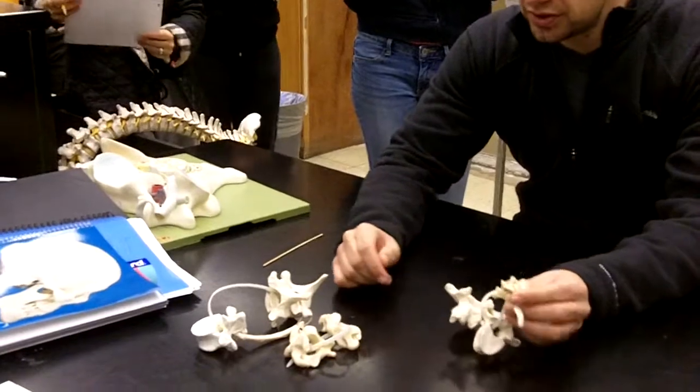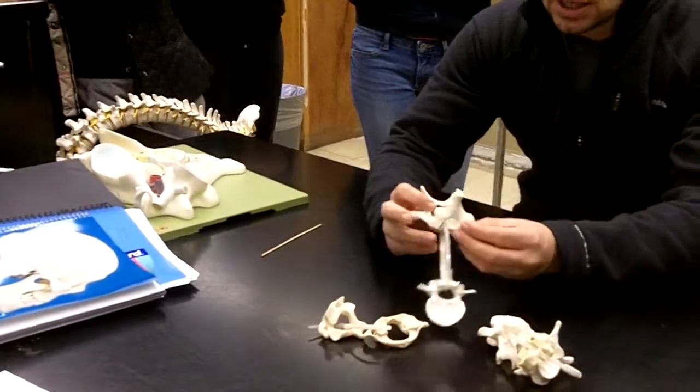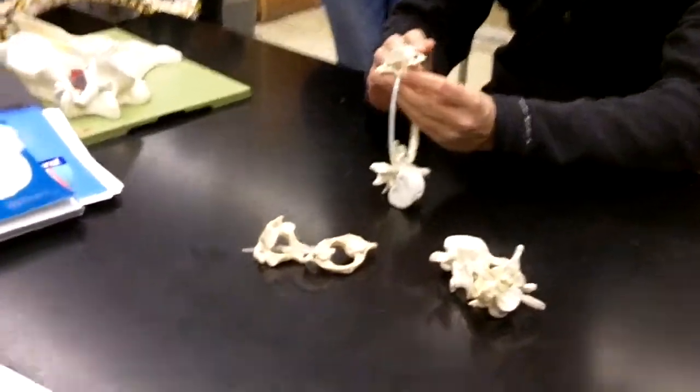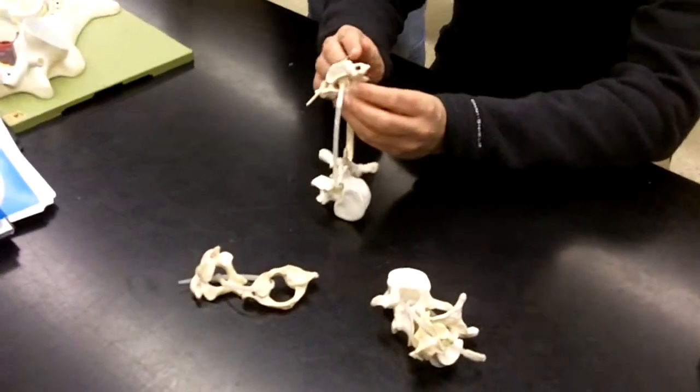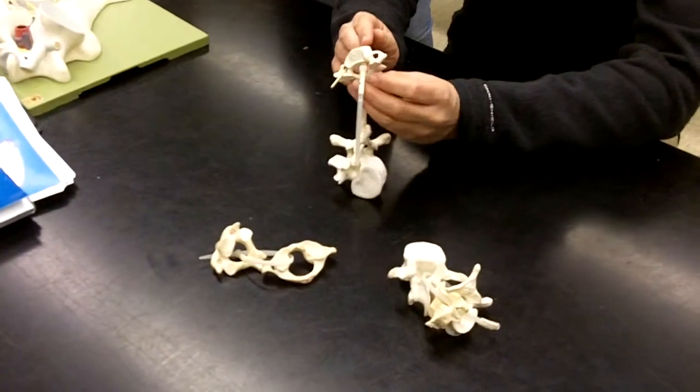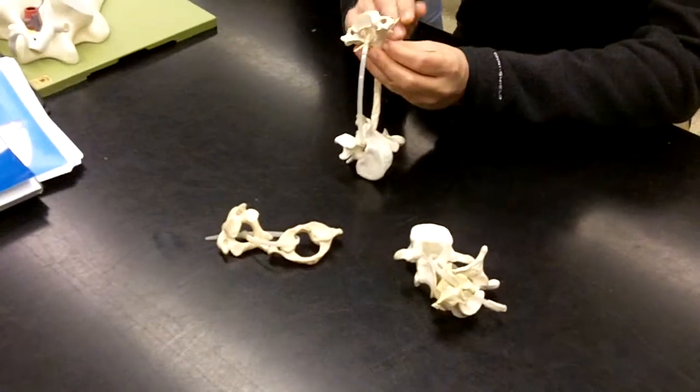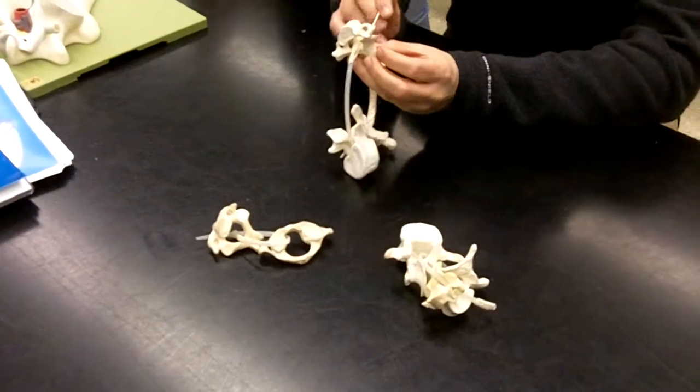The first thing you want to do to identify that you're dealing with the cervical is that the cervical are going to be the only ones that have this little hole on the side called transverse foramen. So this right here is going to be the transverse foramen, okay? So here's a transverse foramen, here's a transverse foramen. Only cervical have that.